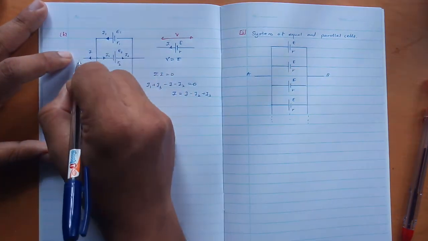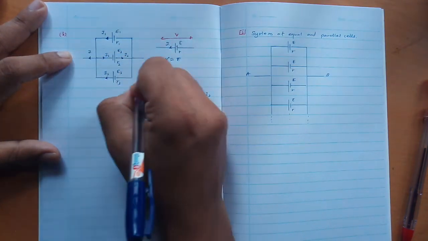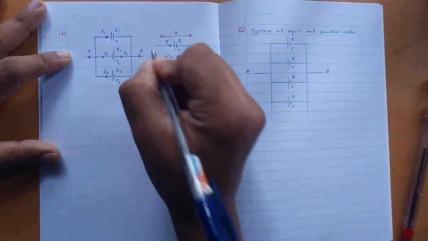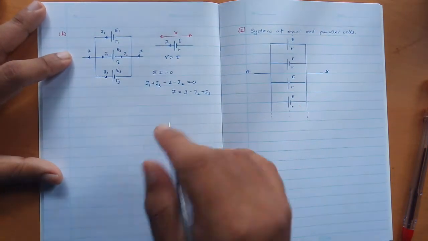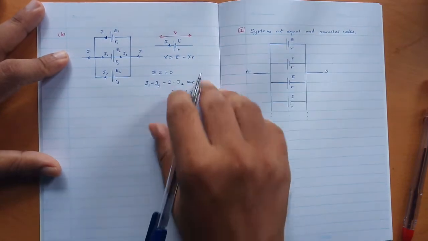Now if I make this a closed loop, the same current I would be here. So I can write V equals E minus IR, right?